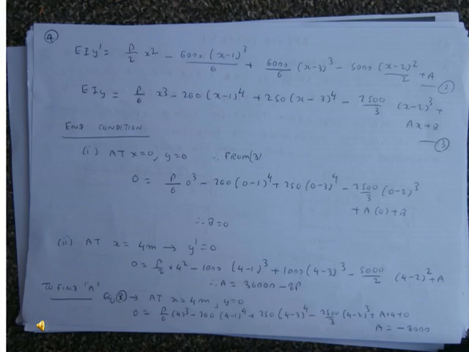X is equal to 4 meter. So in this case, y dash equal to 0. So that all these are substituted, 4 meter and y dash equal to 0. So by substituting in the equation, you got A is equal to 36,000 minus 8B. And to find the A, so the x is equal to 4 meter, y equal to 0. So we substitute in the equation, finally A equal to minus 8,000.